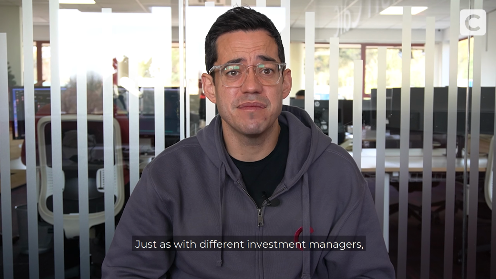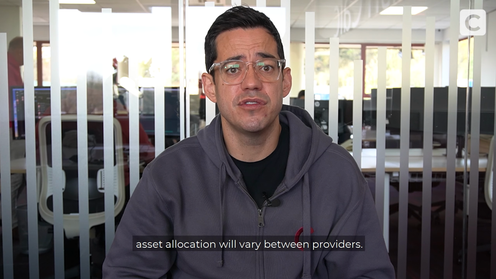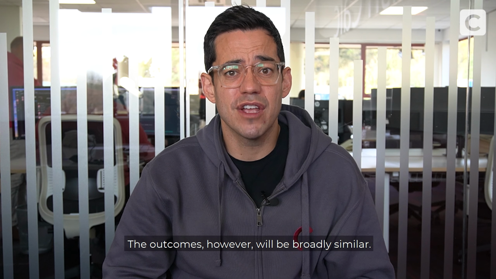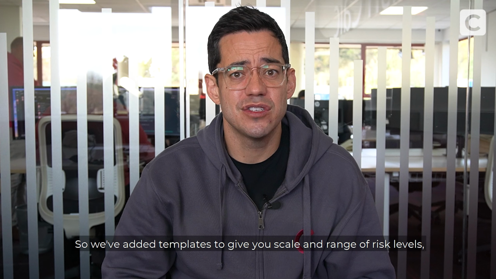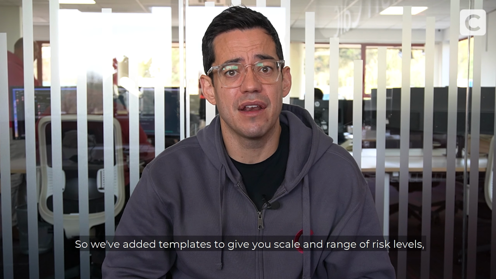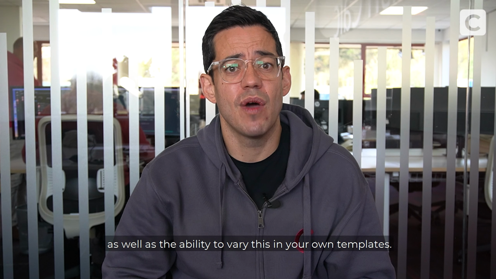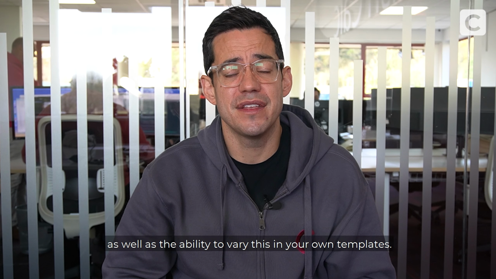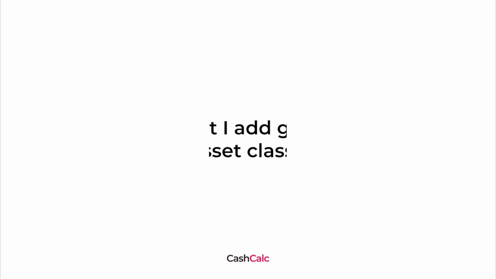Just as with different investment managers, asset allocation will vary between providers. The outcomes, however, will be broadly similar. So we've added templates to give you scale and range of risk levels, as well as the ability to vary this in your own templates.